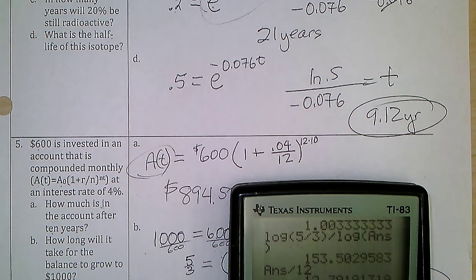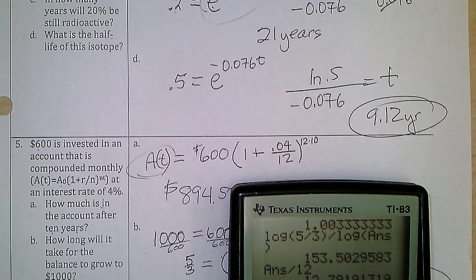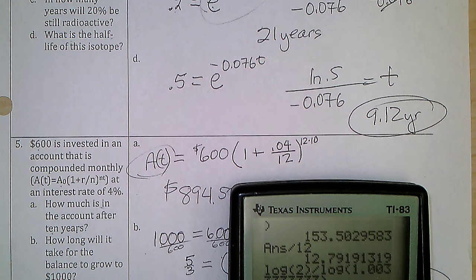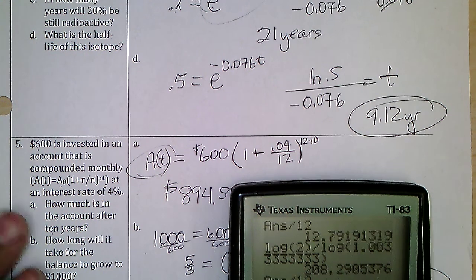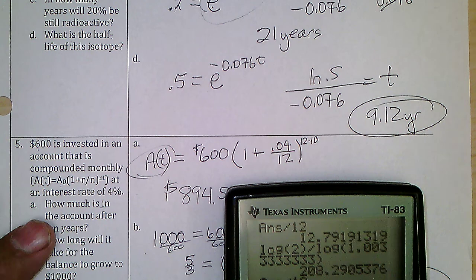I'm going to change the 5/3 to 2, divided by log of 1.00333. Get that answer and then divide by 12, and I get 17.36 years.